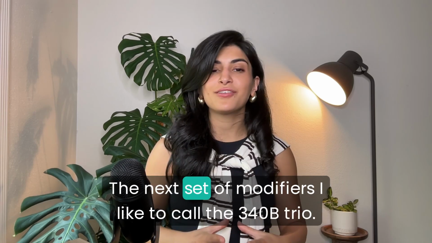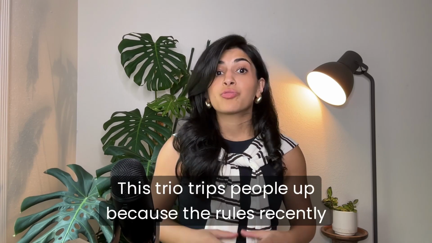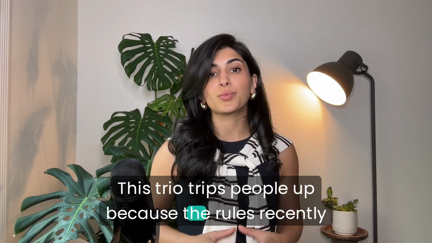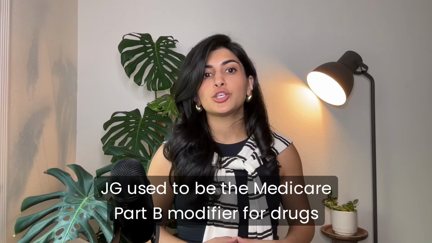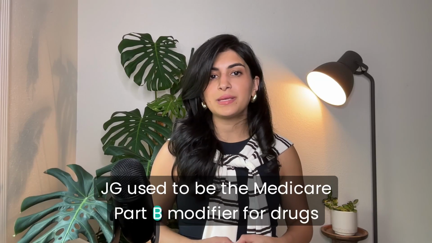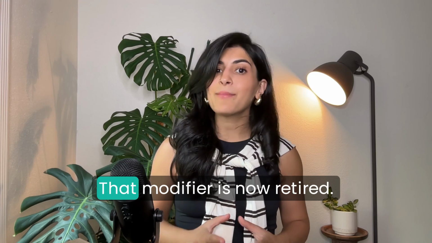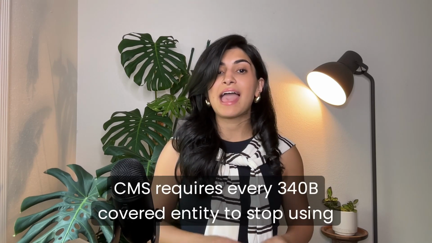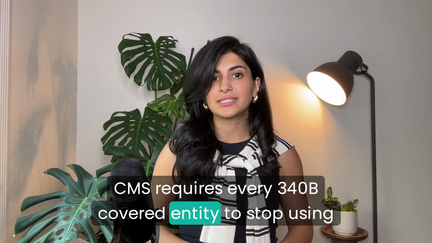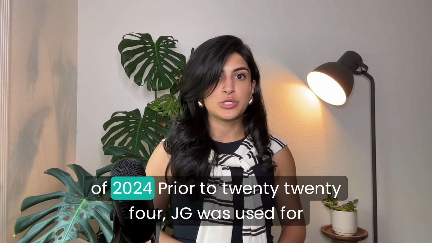The next set of modifiers I like to call the 340B trio. This trio trips people up because the rules recently changed. JG used to be the Medicare Part B modifier for drugs acquired through the 340B program. That modifier is now retired. CMS requires every 340B covered entity to stop using JG as of December 31st of 2024.